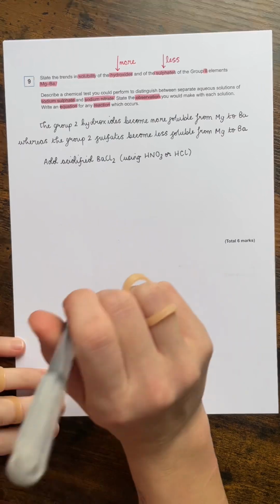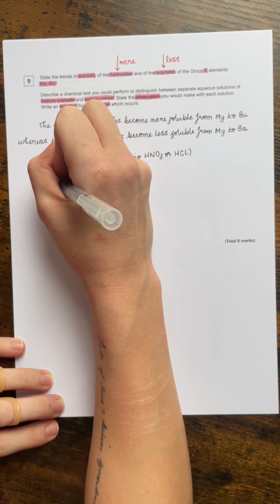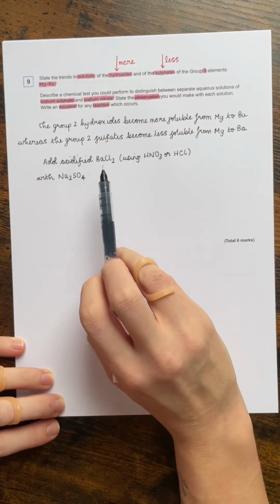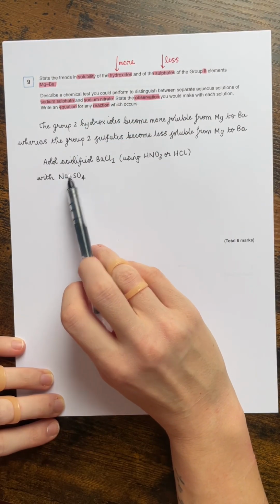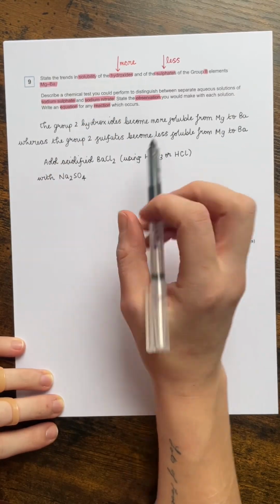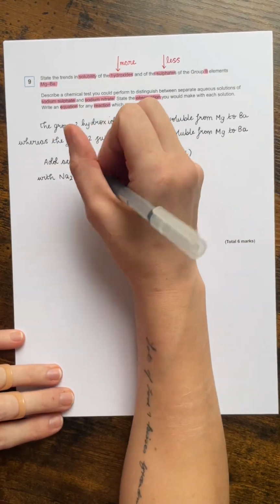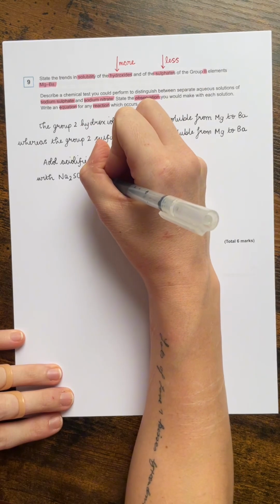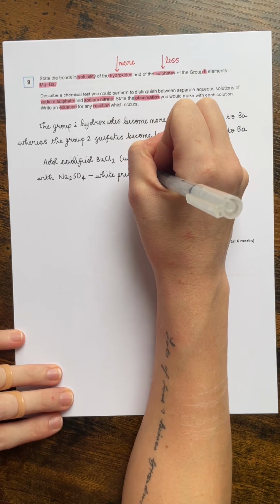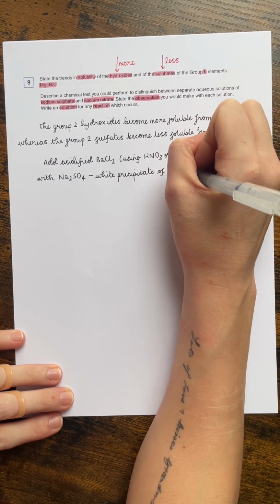So we're going to add acidified barium chloride, and then observation wise, with sodium sulfate, which is Na2SO4, we would get the barium and the sodium doing a double displacement, so we'd end up forming sodium chloride and barium sulfate. Because the solubility decreases as you go down the group, barium sulfate will be a precipitate, and we need to know that barium sulfate is a white precipitate. So that's what we would observe: white precipitate of barium sulfate.